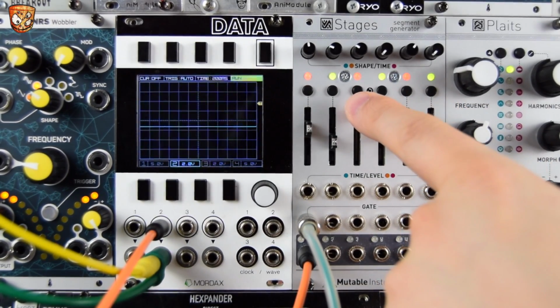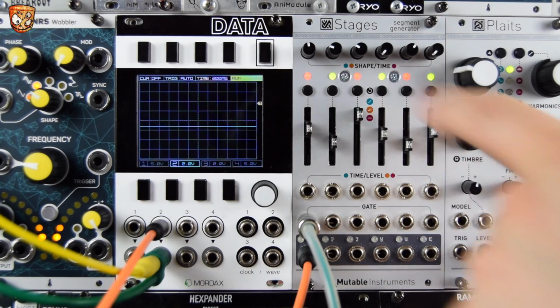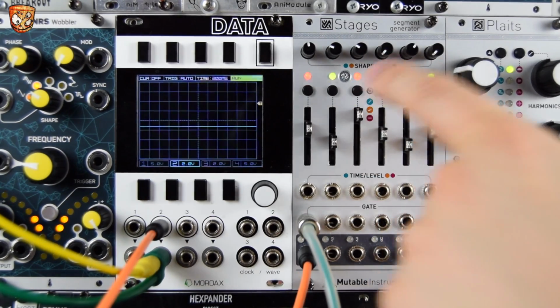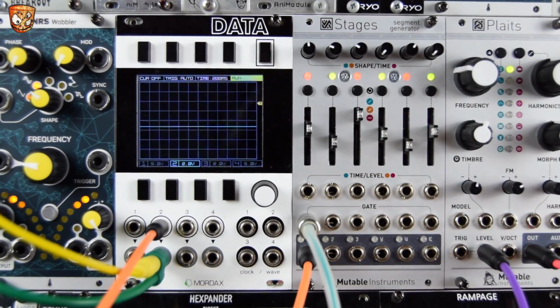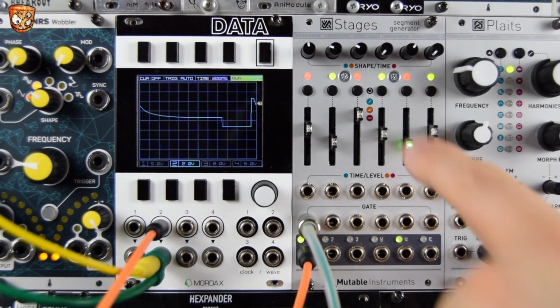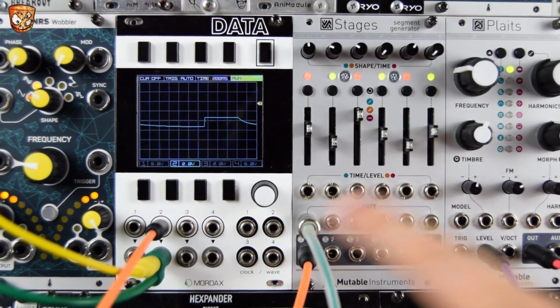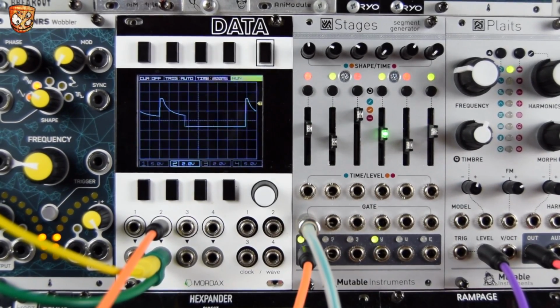So although this hold stage now is gate dependent, segment 3, because it's red and looping, this won't be. So you see that back end of the envelope, regardless of the gate length, will play anyway. If I hold the gate, this will sustain with gate, then let go.